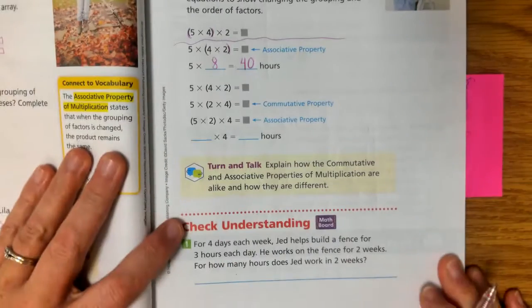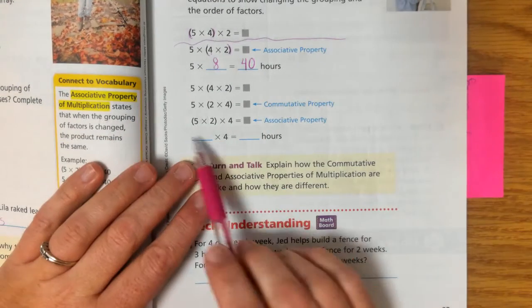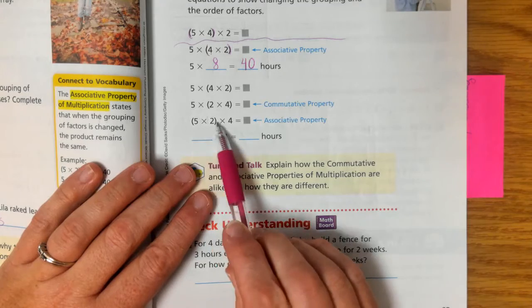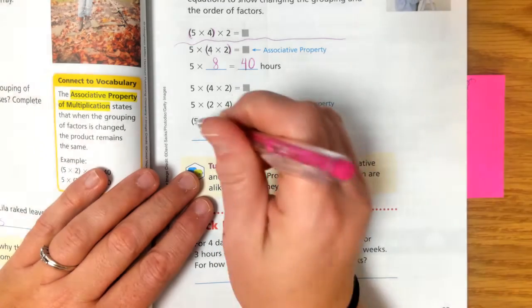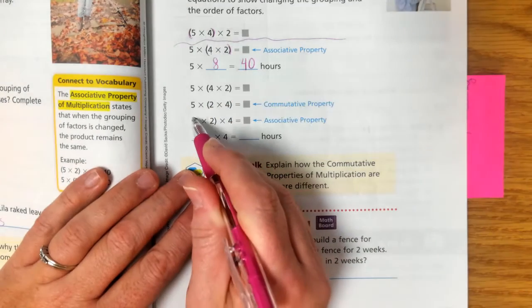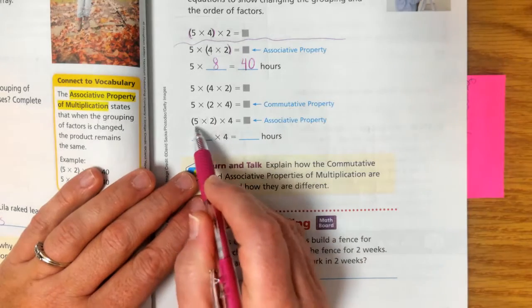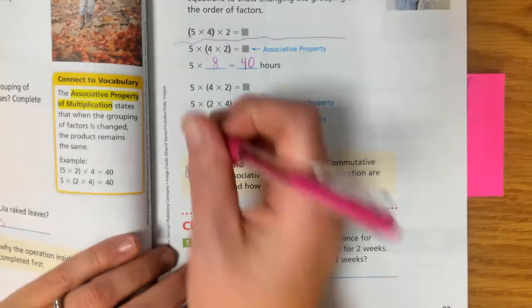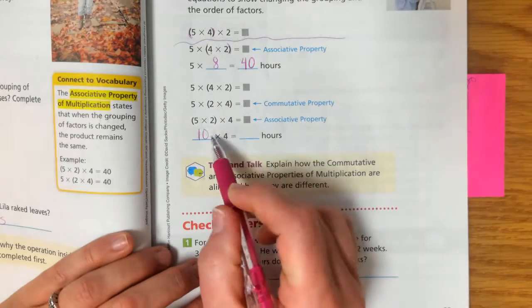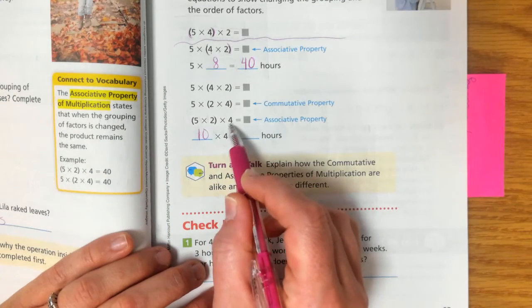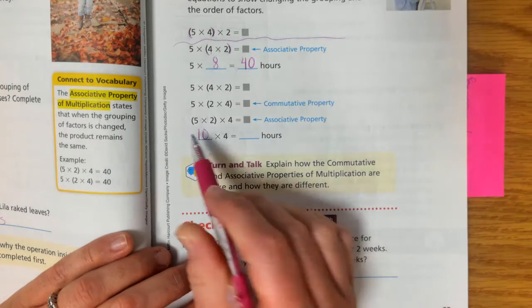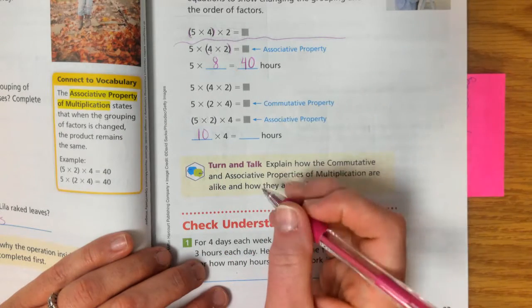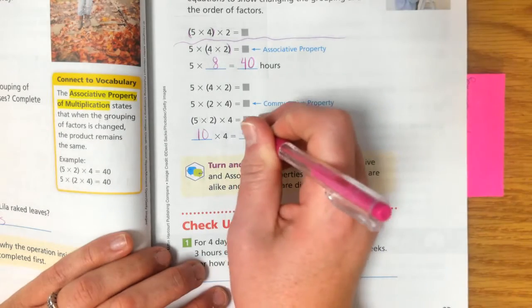Let's see if that changes our problem down here. Now we switched and we're going to be multiplying what's inside these parentheses. 5 times 2, 5, 10. Now I need to multiply it by what's on the outside. 10 times 4. 10 times 4 is 40. Remember we talked about multiplying by 10?